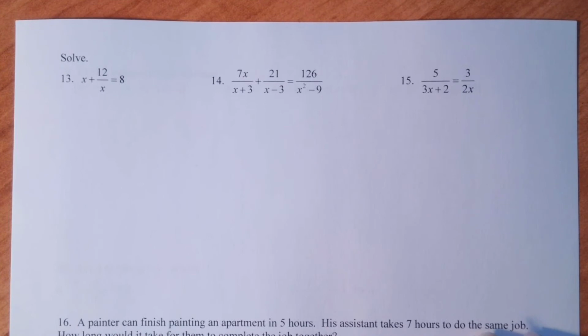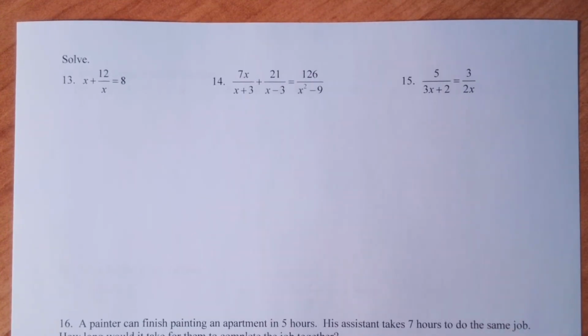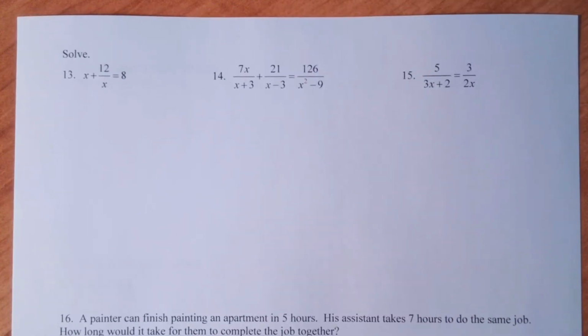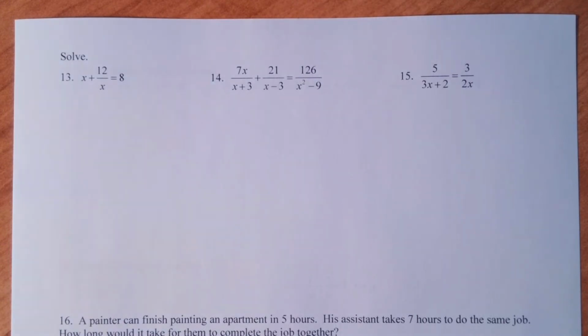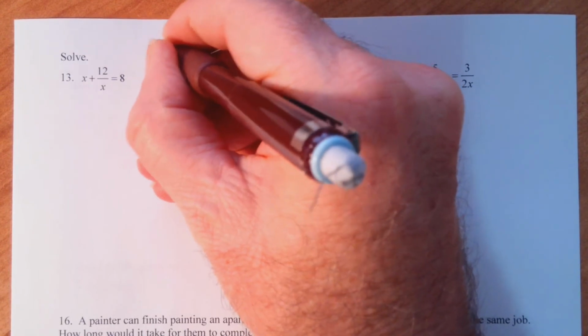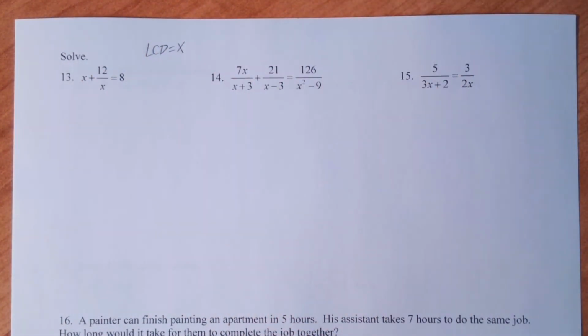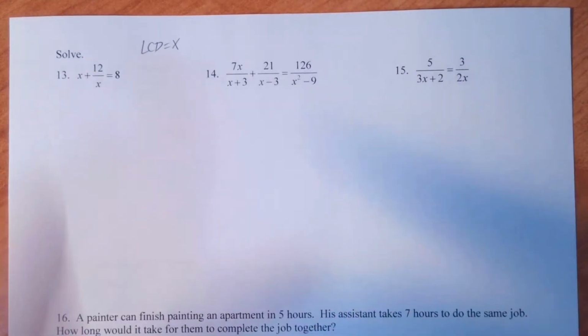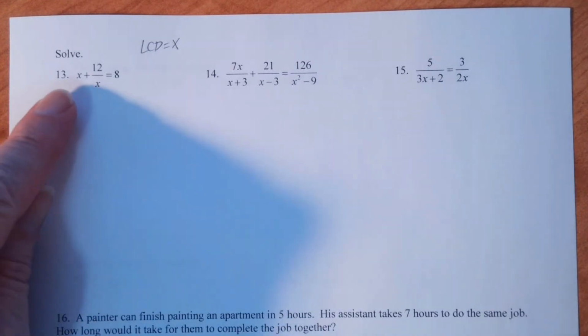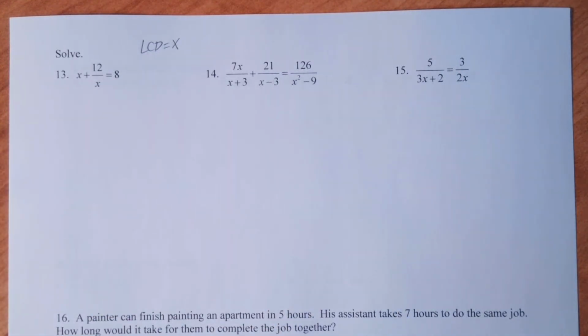All right, so here we're solving rational equations. And in fact, we start similar to the way that we did with the last problems, but it's going to be a little different. In this case, our LCD is x. We only have one denominator, so that's going to be our LCD. But we use the LCD to clear fractions, not to get a common denominator. I'm not trying to get all x's in the denominator.